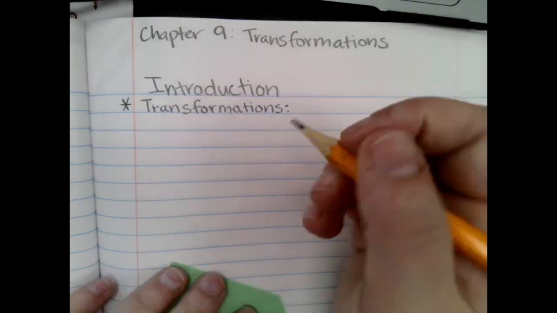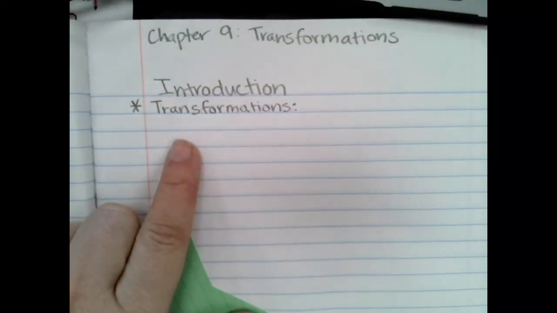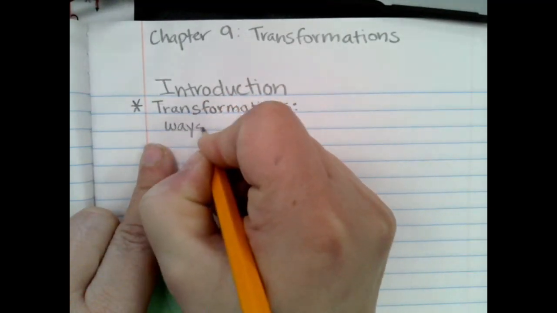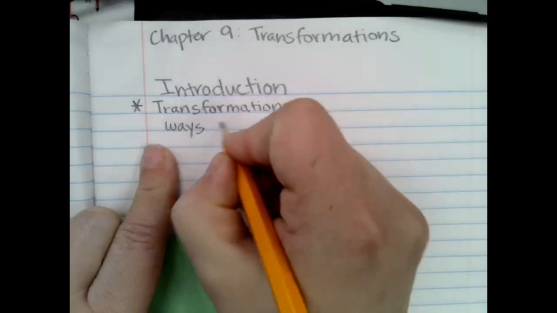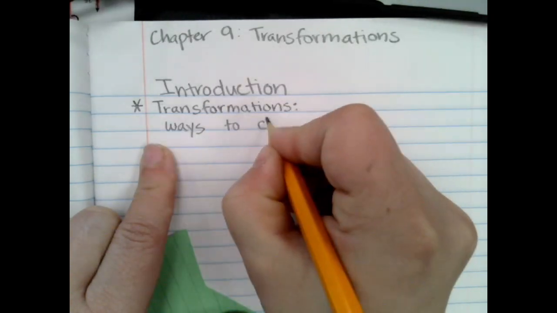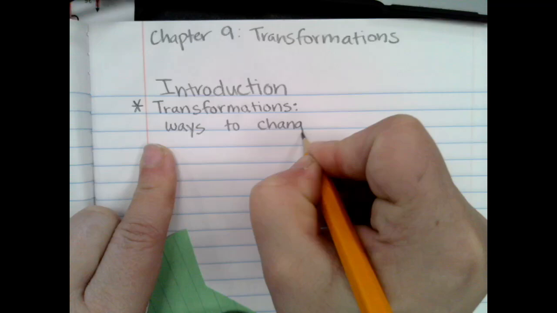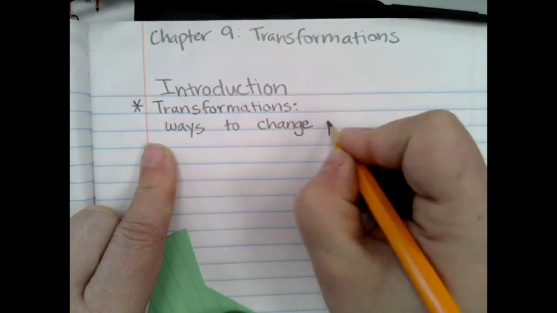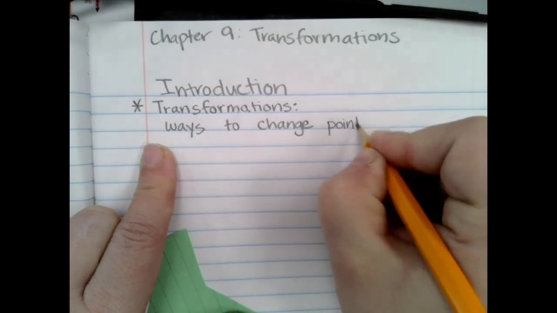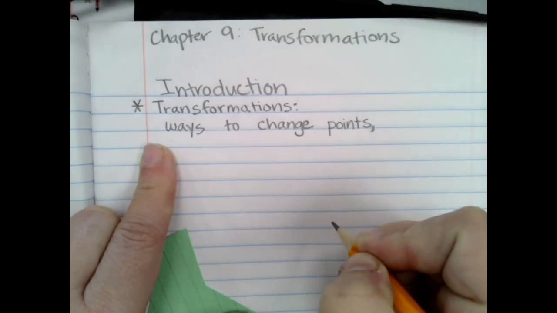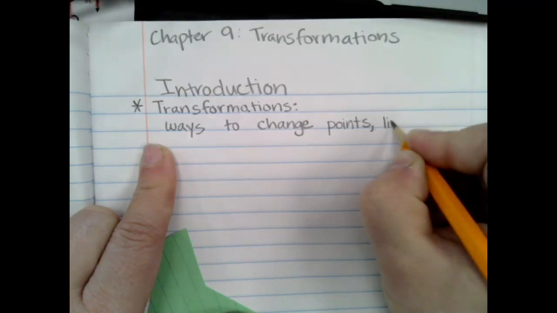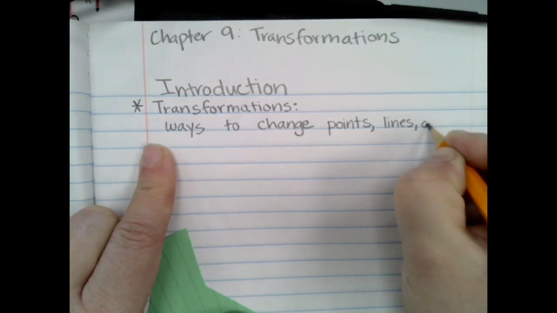Okay? So transformation means to change. So it's ways to change points, lines or objects.